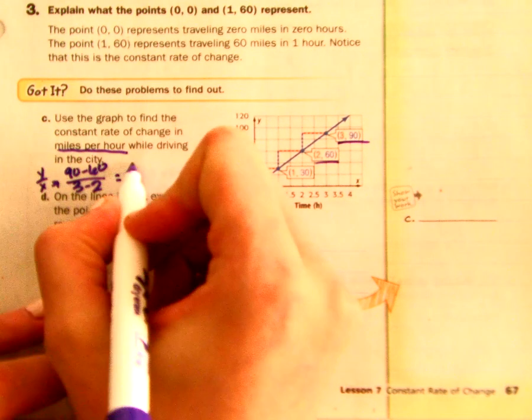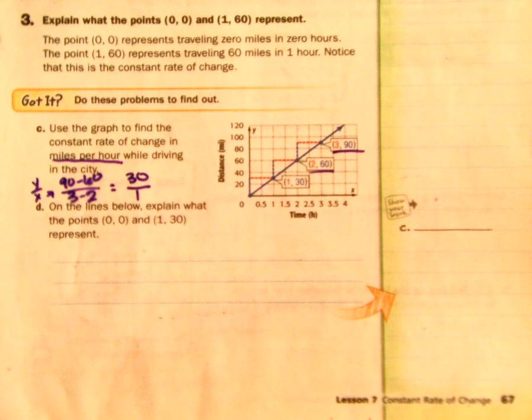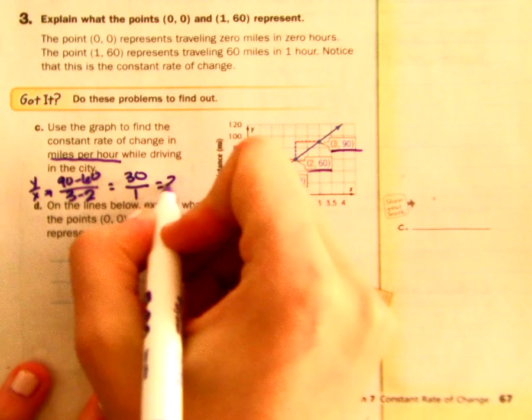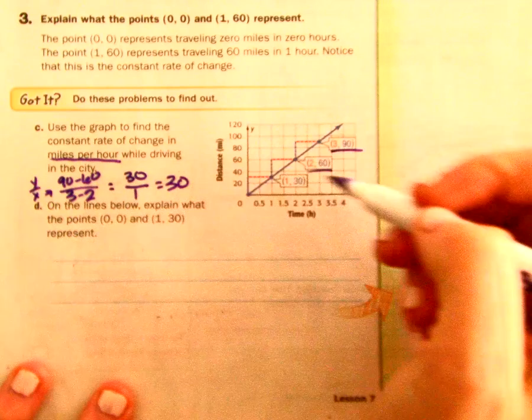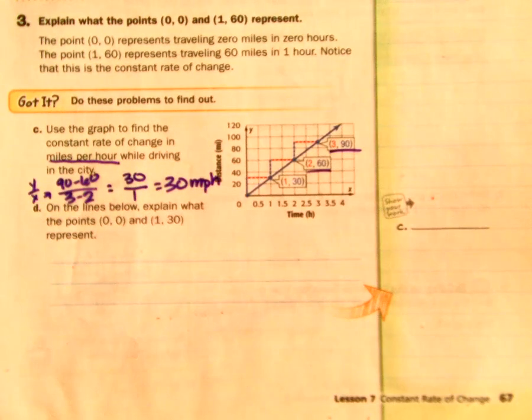90 minus 60 is 30. 3 minus 2 is 1. And then again, I want to simplify this. So I simplify 30 over 1, which is 30. And then my labels were miles per hour. So we are changing by a difference of 30 miles every hour.